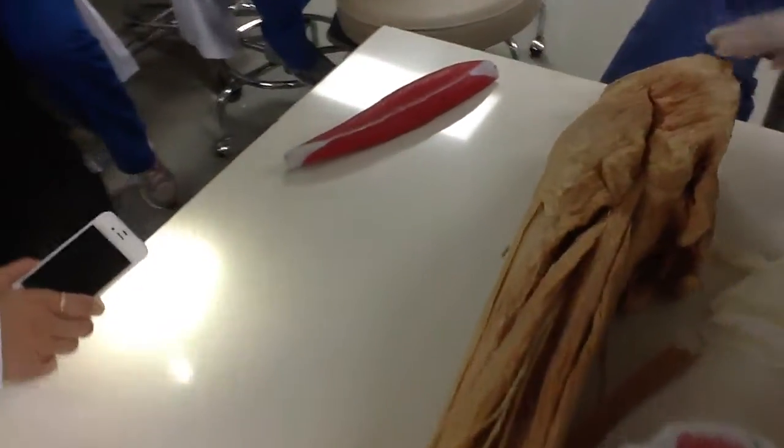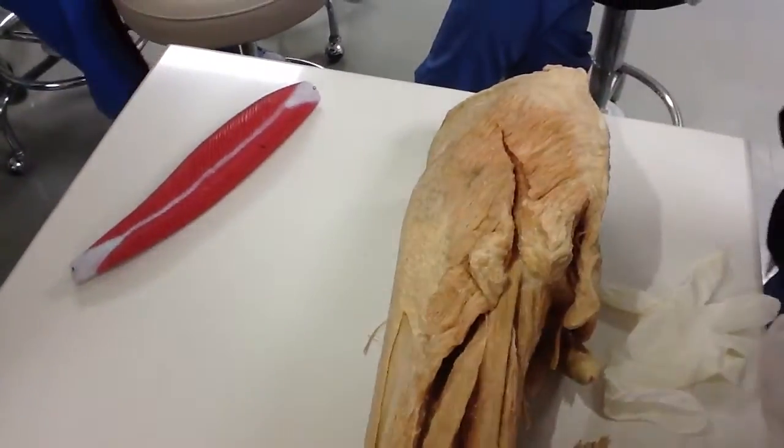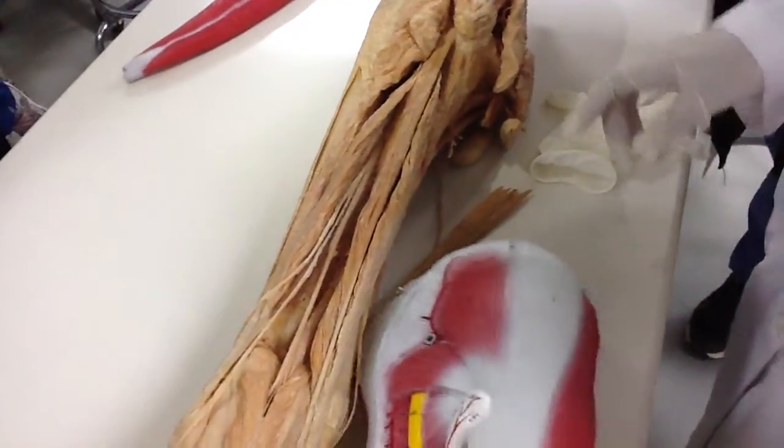So this big muscle is the gluteal muscle, is it not? So we call it gluteus maximus. Can you show it here, doctor? I think they remove it here.